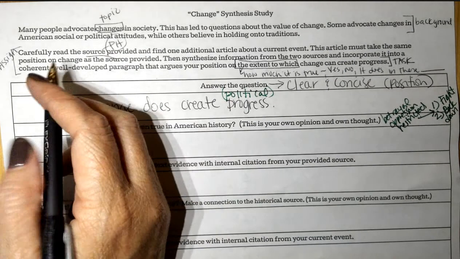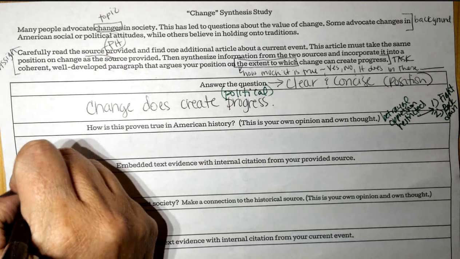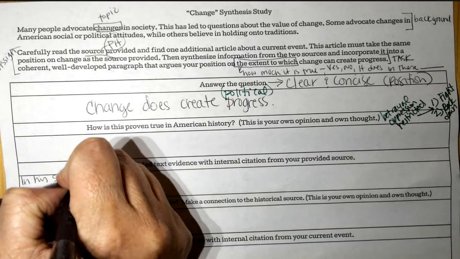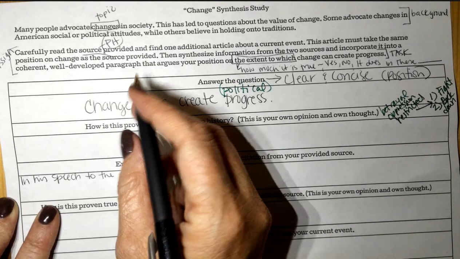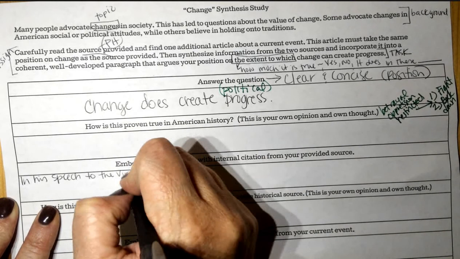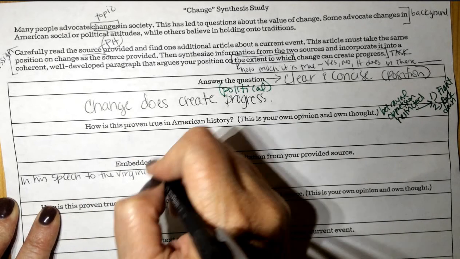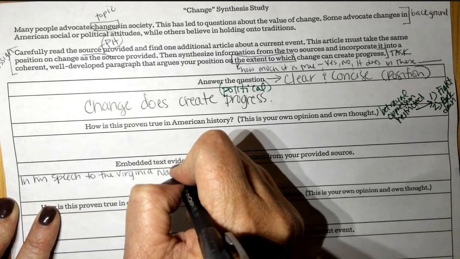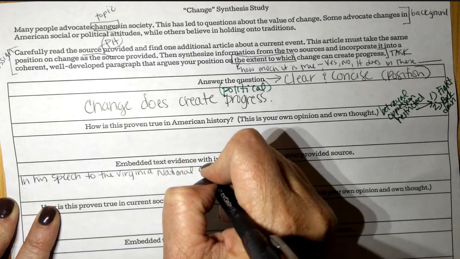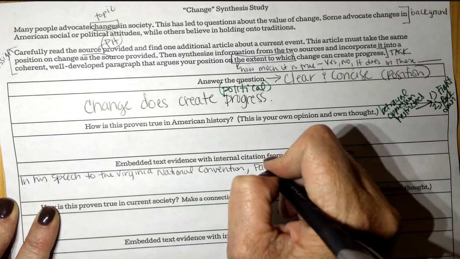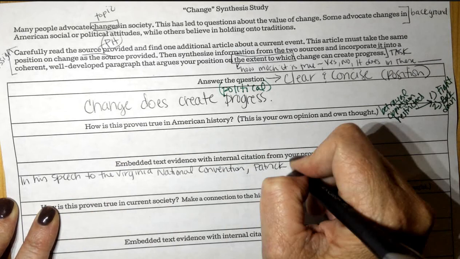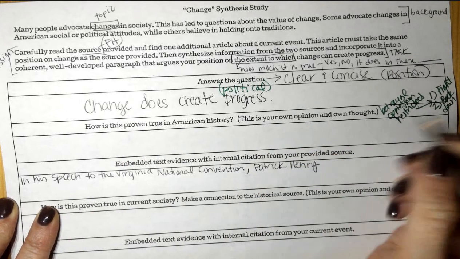So in his speech to the Virginia National Convention, Patrick Henry. I'm sorry the boxes are so small.